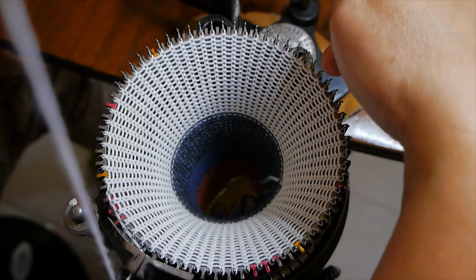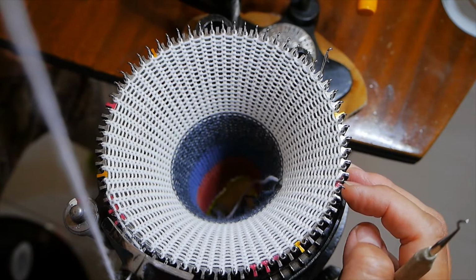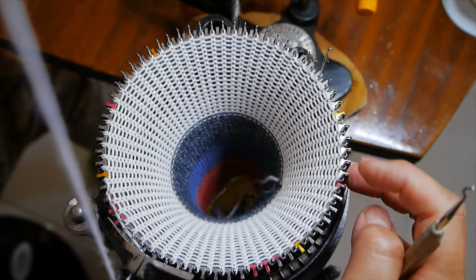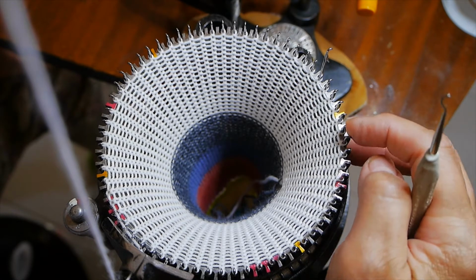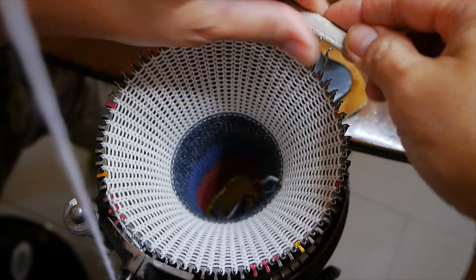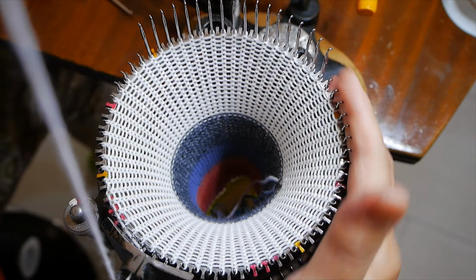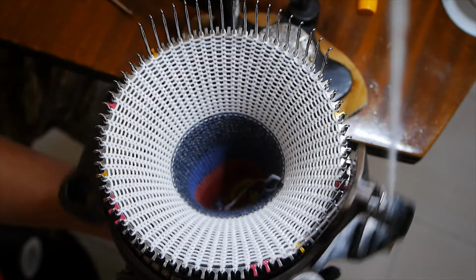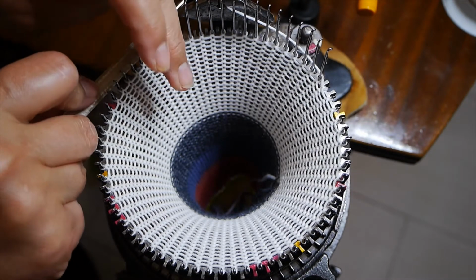So a total of 9, just starting from the half. After the 9, we lift. Okay, we're just going to lift. Okay, and so we're going to crank to here, and then we're going to lift the rest.